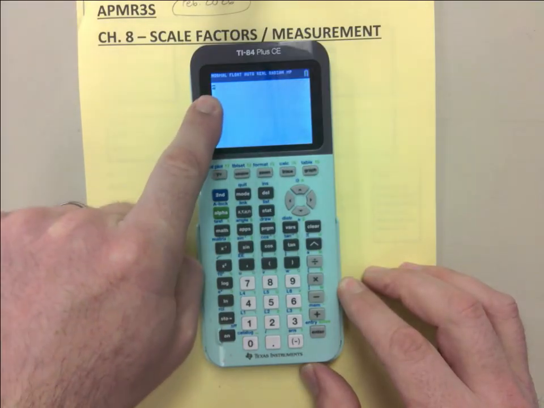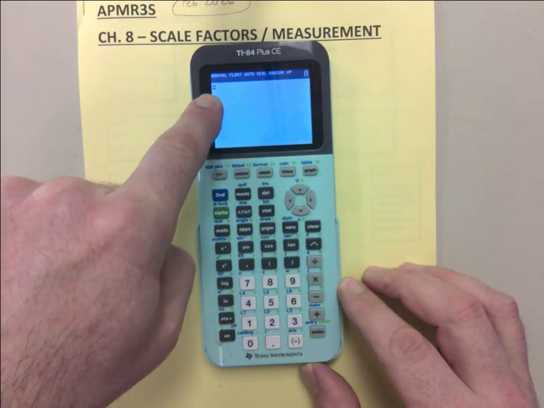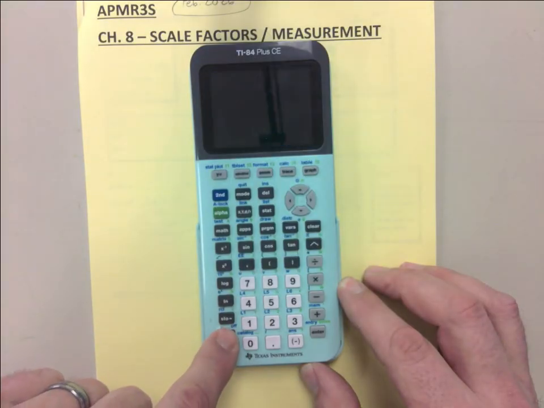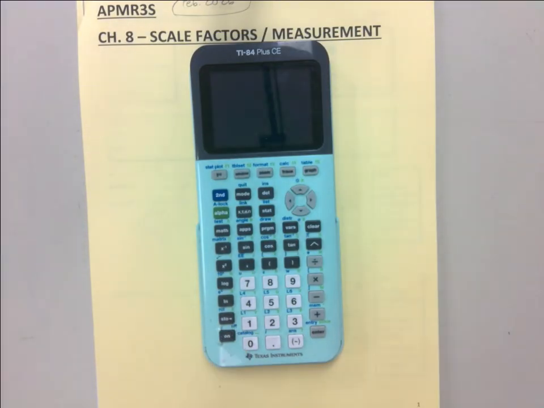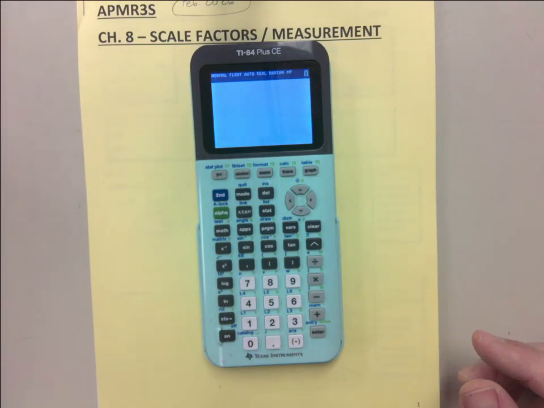You should see an arrow up on your screen, and then you press on. Second on turns it off, and then if you want to turn it back on, just press the on button, and away you go. Okay, so that's the first one.